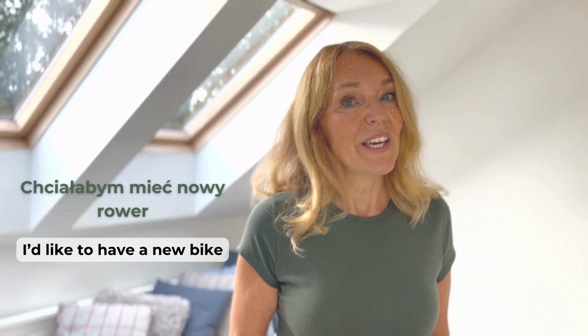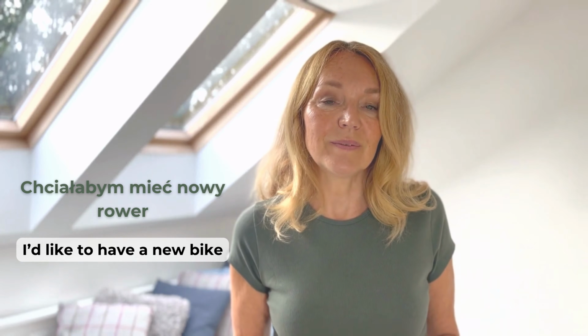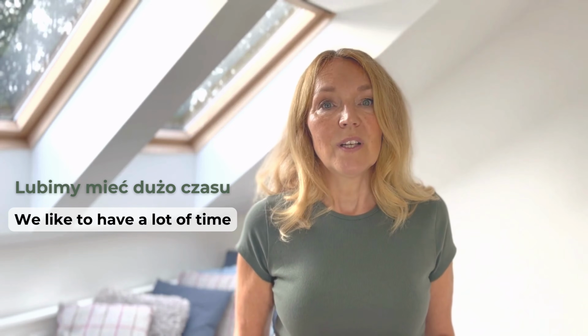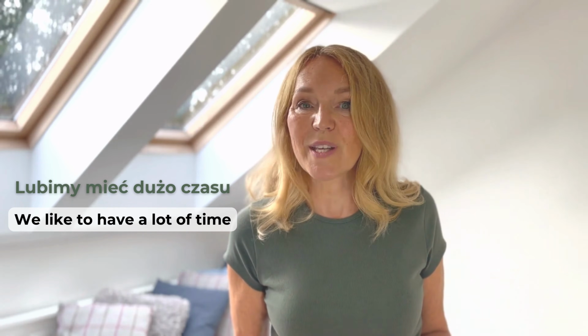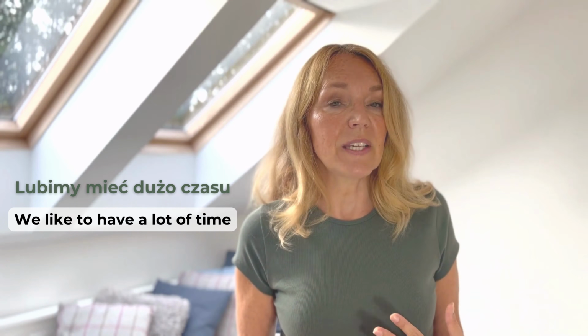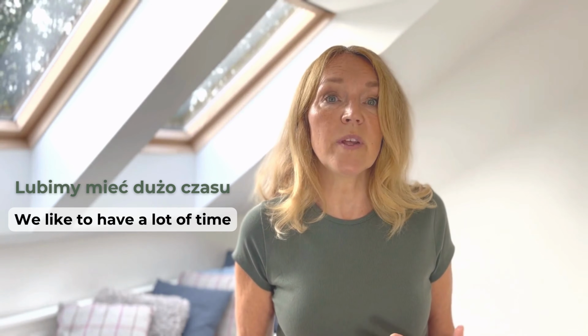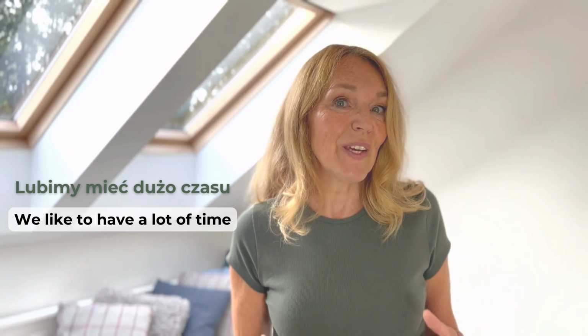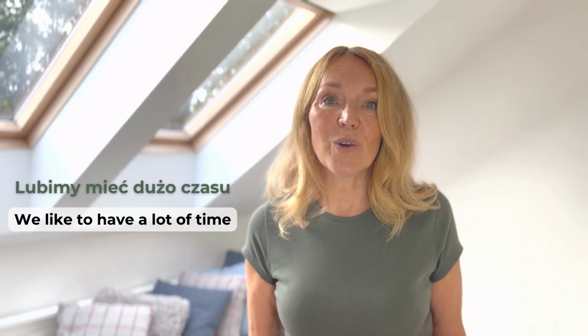So first of all, the infinitive is mieć. And you can use it in a lot of different examples. Chciałabym mieć nowy rower. Lubimy mieć dużo czasu. Now let's see how you can use this verb in the present tense. First examples, and then I will show you the whole conjugation.